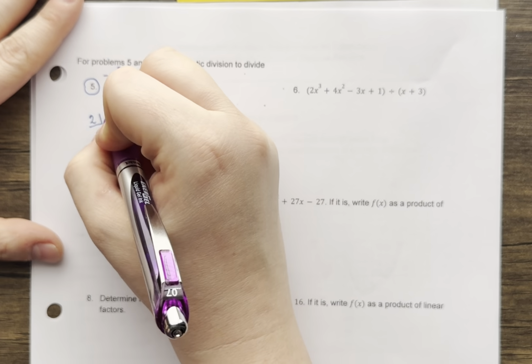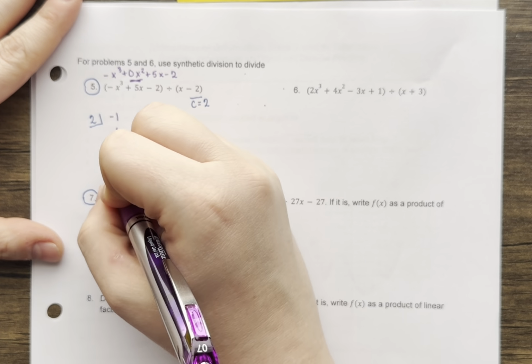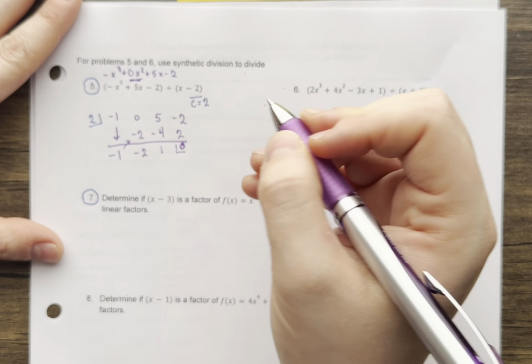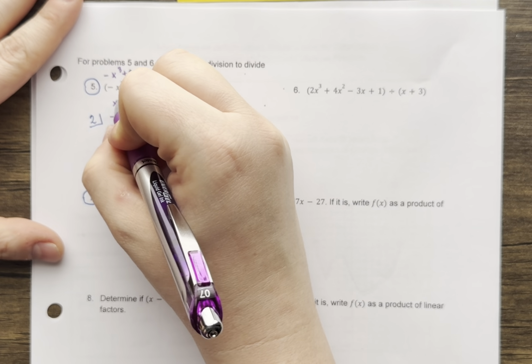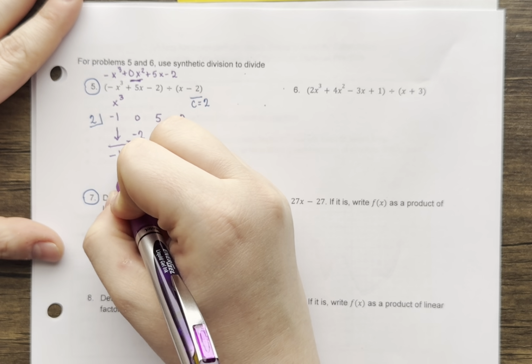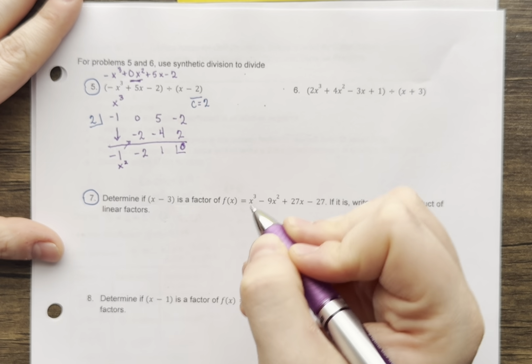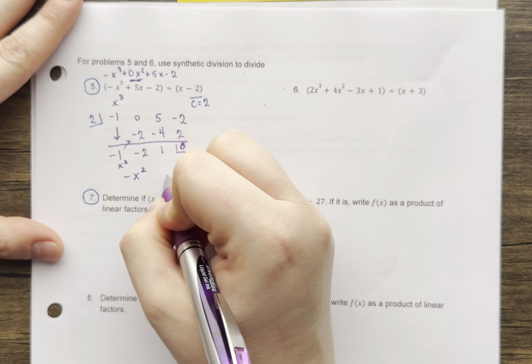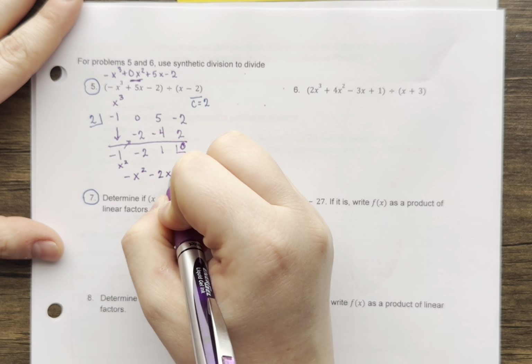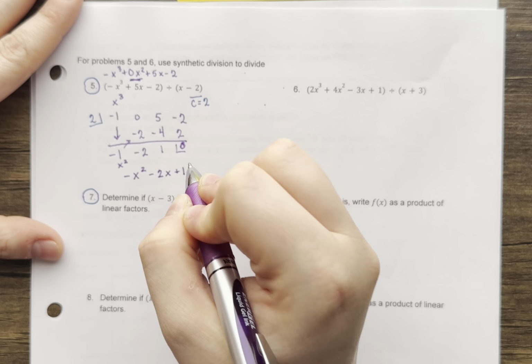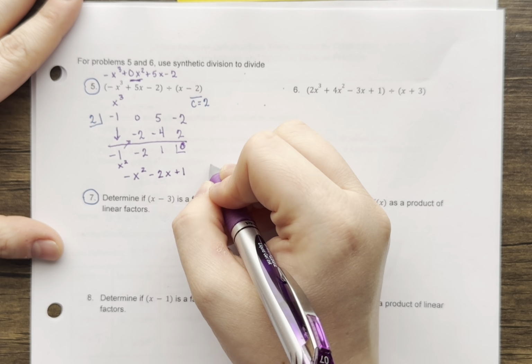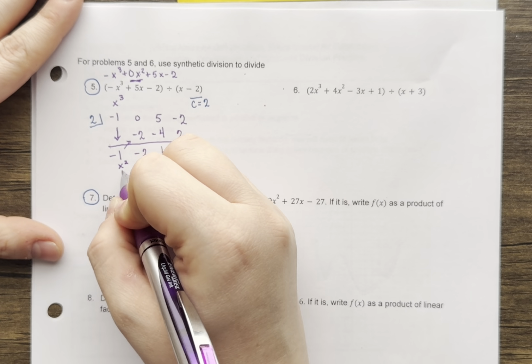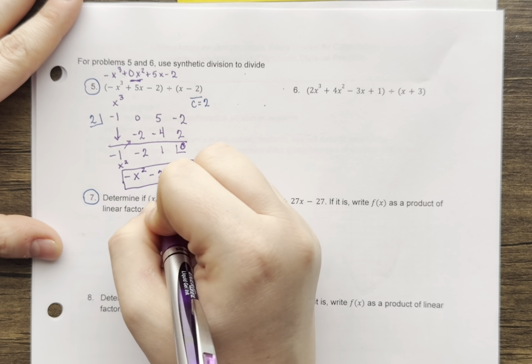But we can write our solution based on this bottom row. This bottom row is our quotient. It tells us what our solution is. If we started with an x cubed, our solution is going to start with an x squared. So this is going to be negative 1x squared minus 2x plus 1. If we had a remainder, we would write it over here, but our remainder is 0, so we can ignore that.